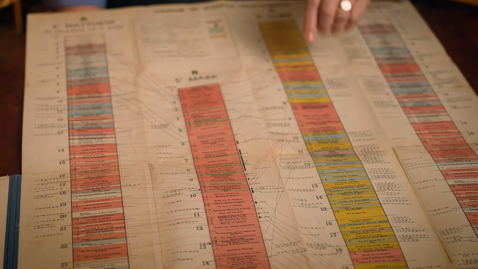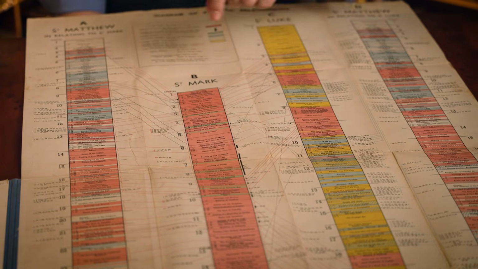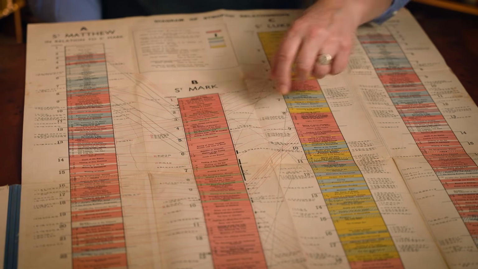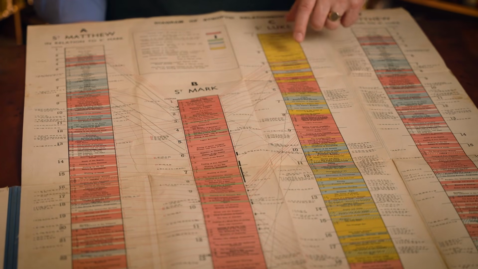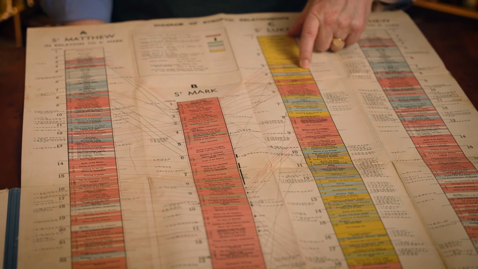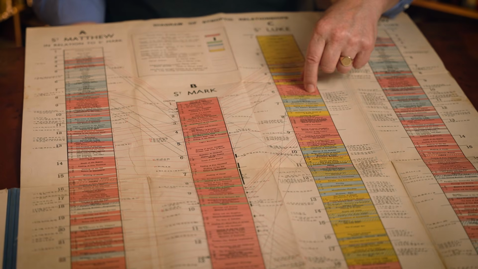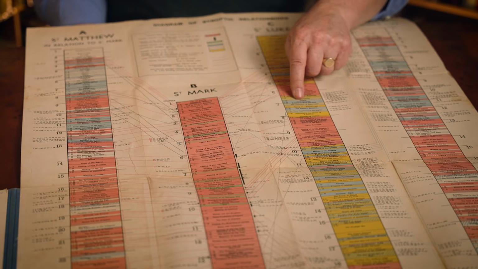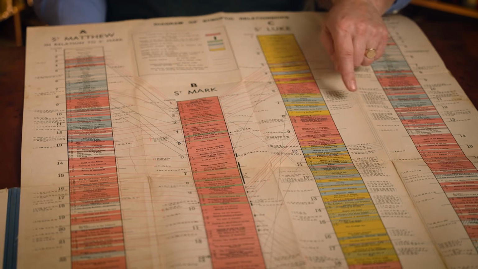Then in the Luke column, the pink bits are the Mark bits, which enables you to see how Luke has used Mark. He's used him in blocks. He has his own material, which is yellow, and then the Markan bits, and then his own material yellow with bits which overlap with Matthew, hence the blue bits of overlap there.